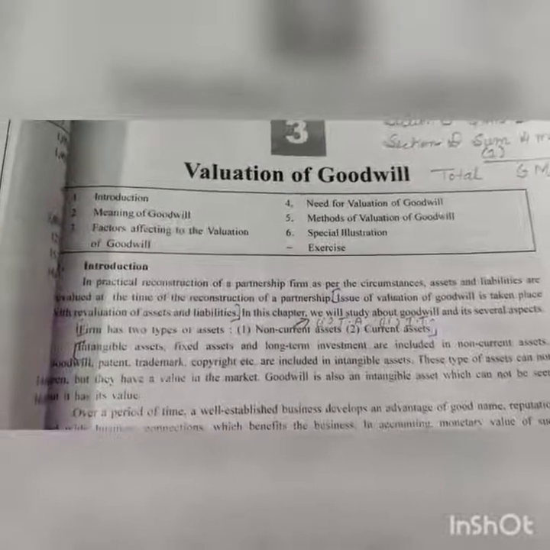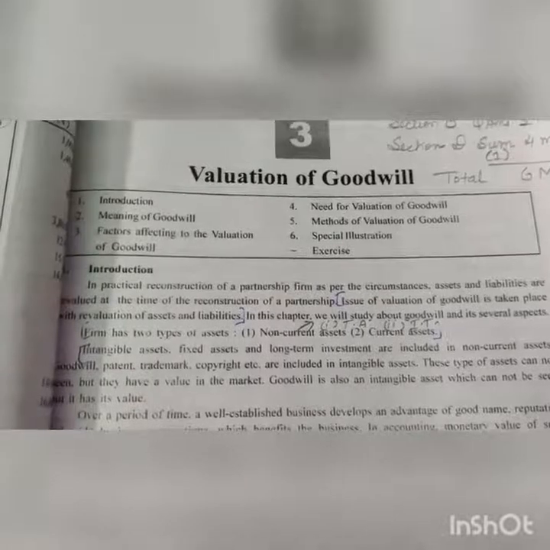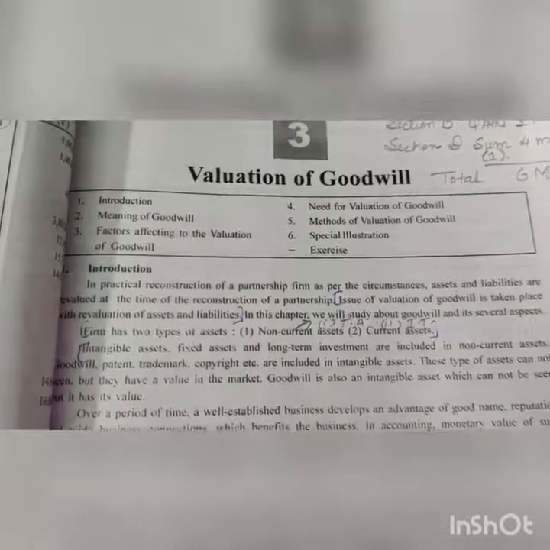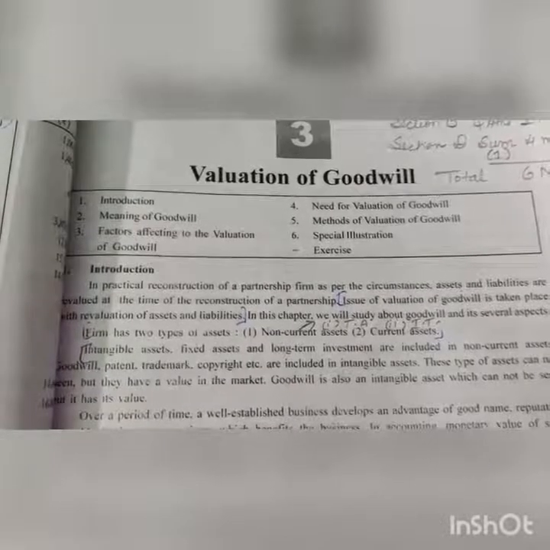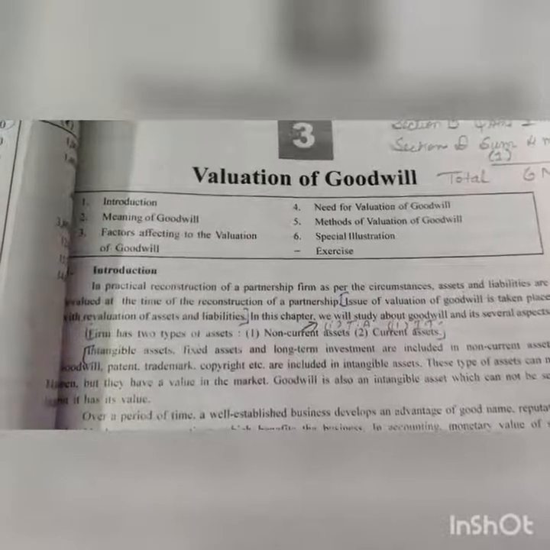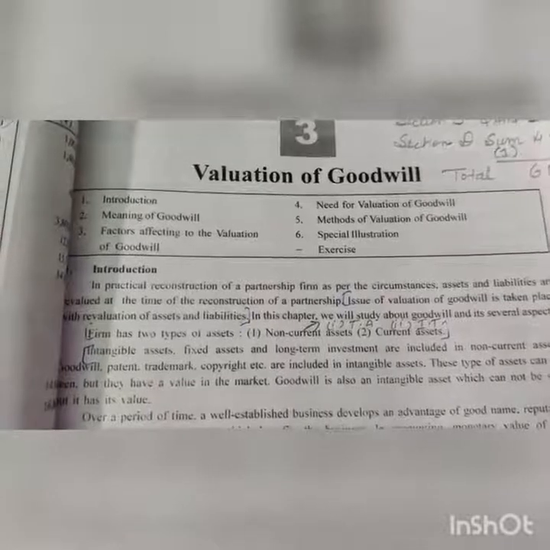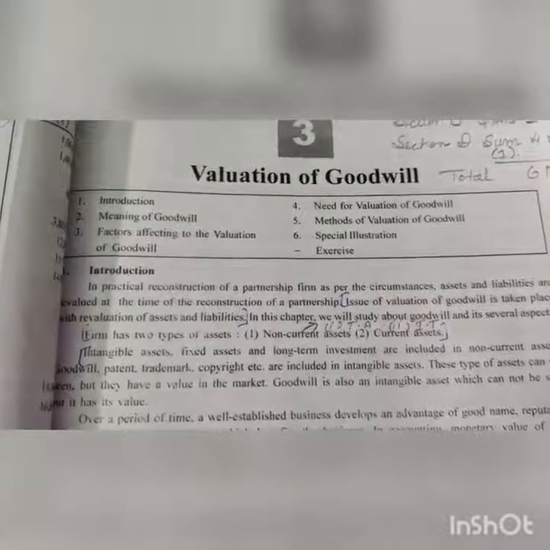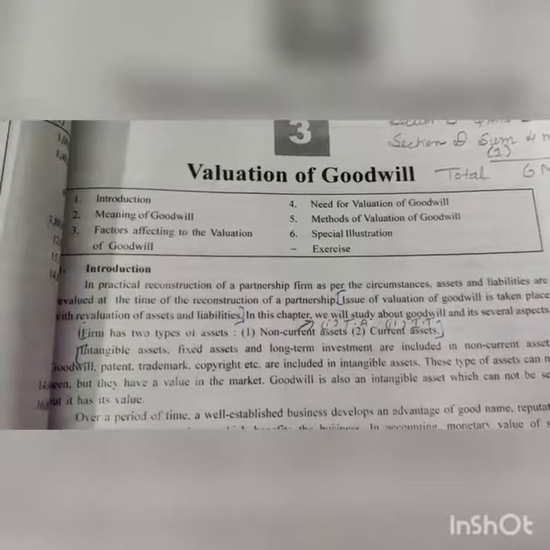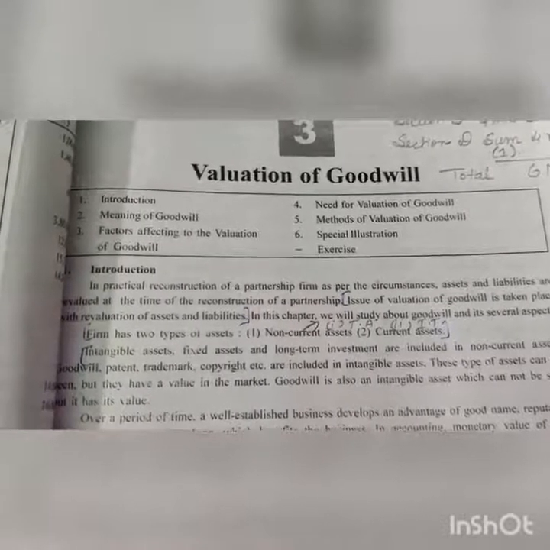What do you mean by intangible asset? Intangible assets are those assets which we cannot see. Tangible assets are those assets which we can see, for example land. And intangible assets are goodwill, patent, trademark, copyright. These all come under the heading of intangible asset.